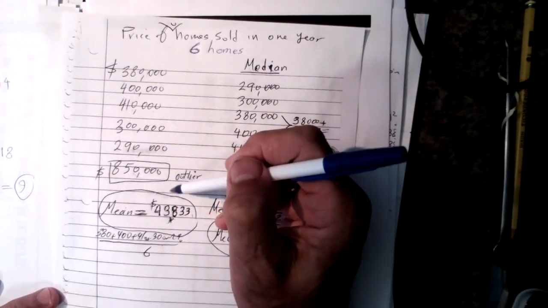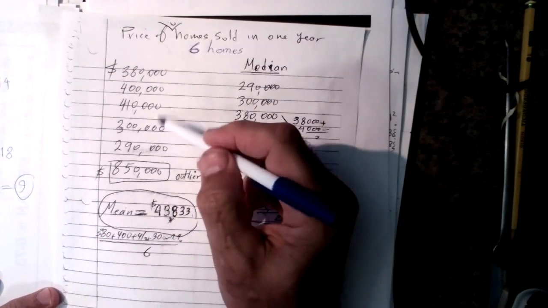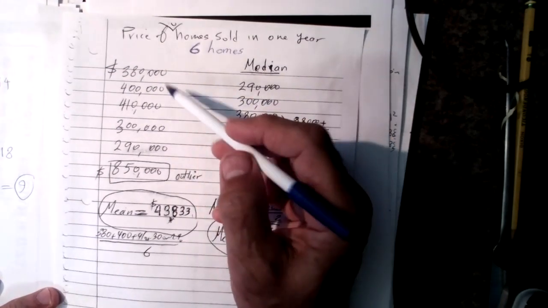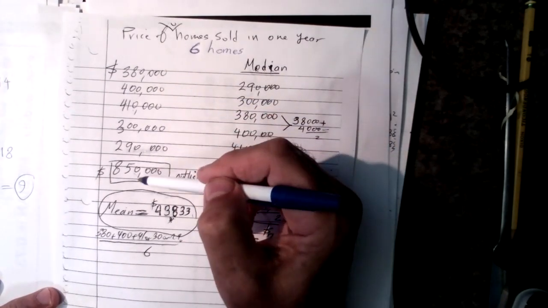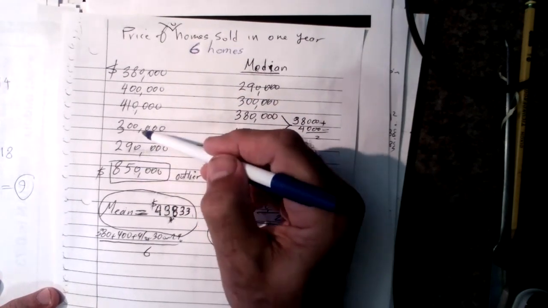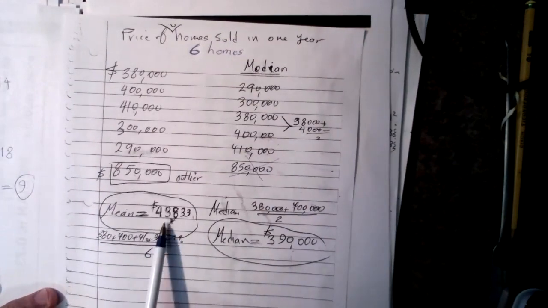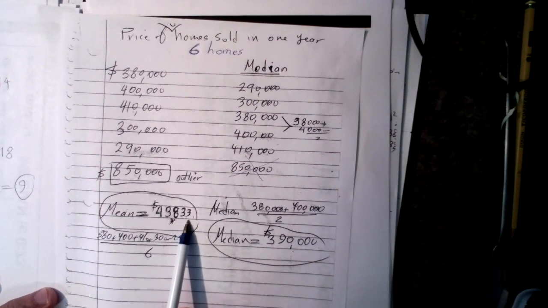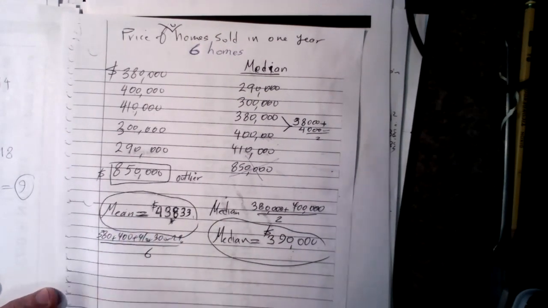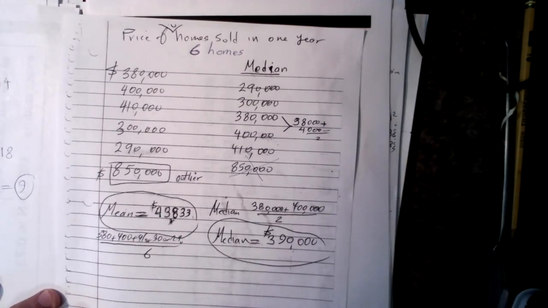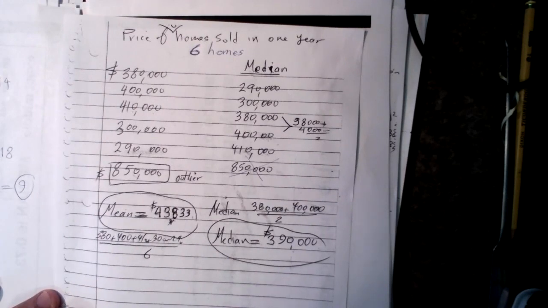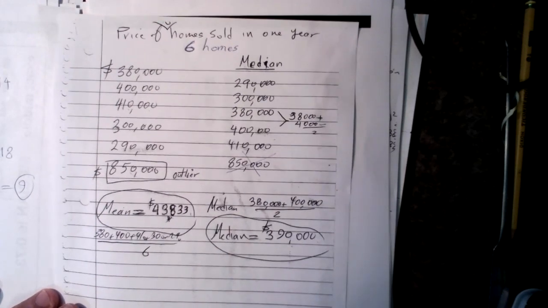When you calculate the mean and bring this into the calculations, how do I find the mean? You just add all these numbers and divide by 1, 2, 3, 4, 5, 6. You add all the numbers, divide, and you come up with 43,833. That's not really the actual value you would use if you want to put a house on the market. So for real estate, they try to use the median.